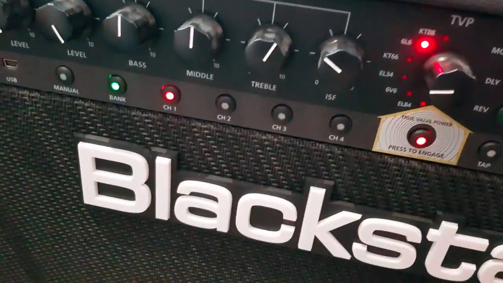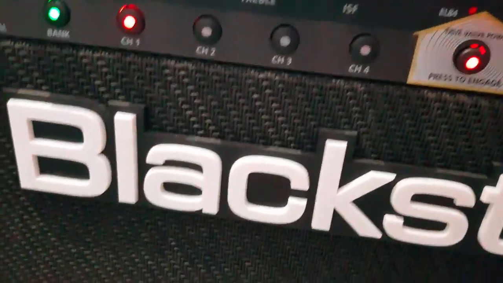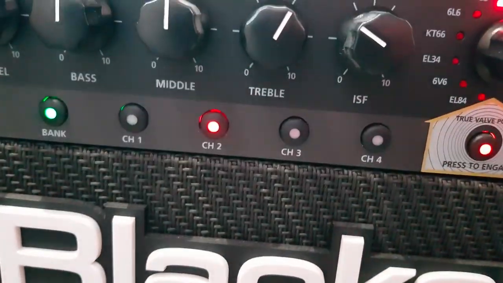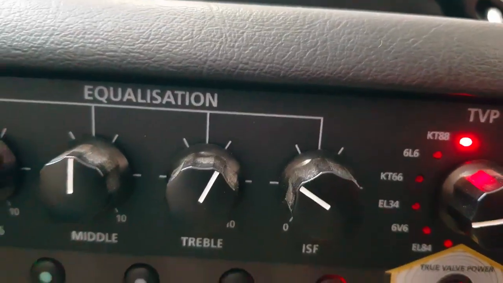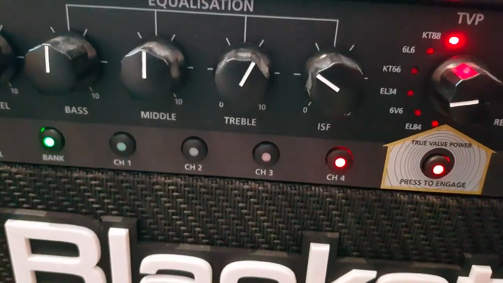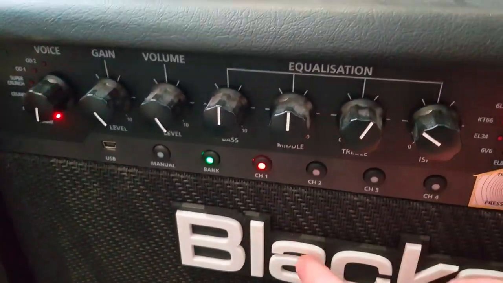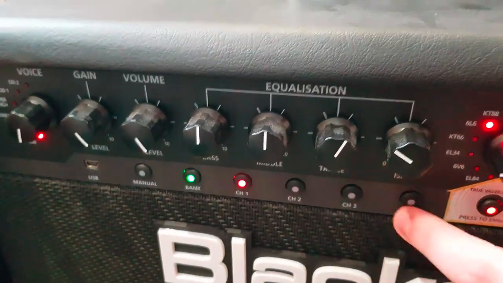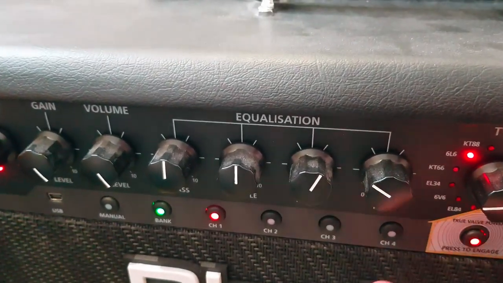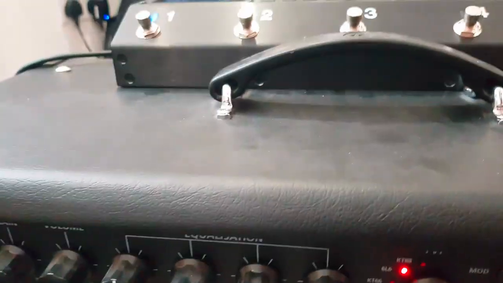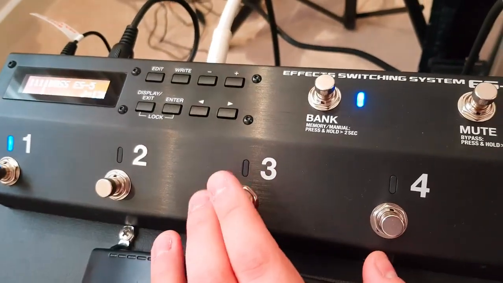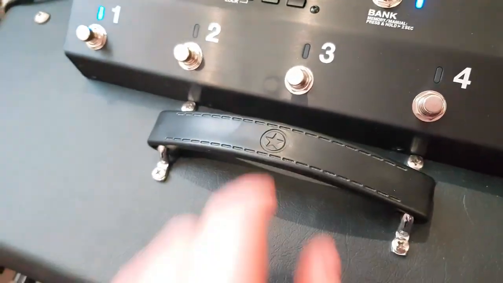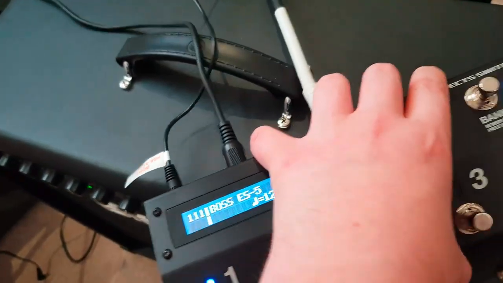I worked out, obviously, that you have 4 channels on this particular amp. Channel 1, channel 2, channel 3, and obviously channel 4. They were programmed in by me using the Blackstar editor on the computer. So I know that's my clean, that's like my OD1, OD2, and a bit of lead. So I know that I have 4 channels there which I use constantly. So what I'm going to do with this is just program in number 3 to be channel 3 on my amp. So let me bring the switcher around so it's a bit easy to see.